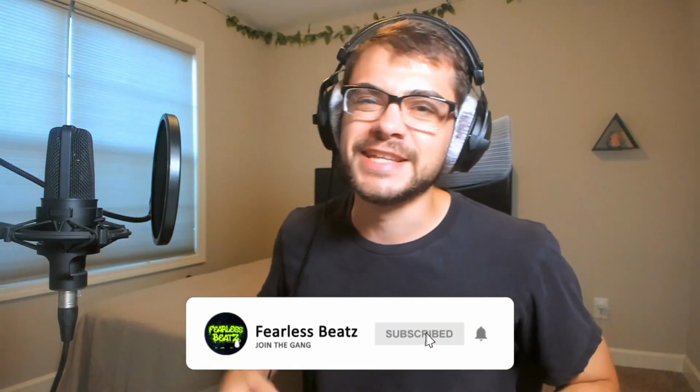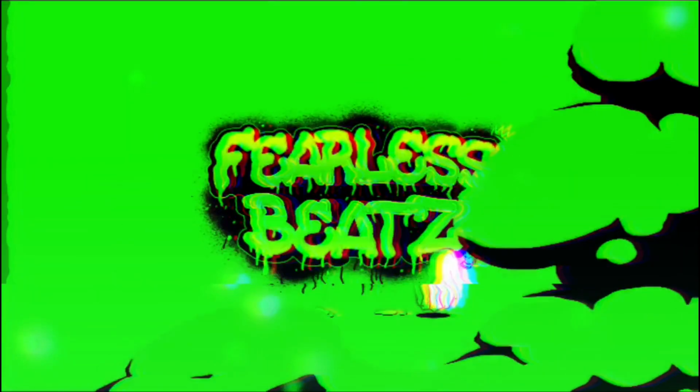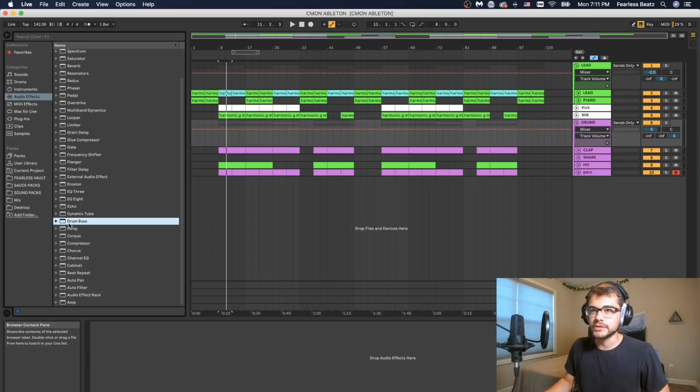So today we're going to take a look at the hidden plugin Drum Bus, which is the secret to getting your drums to knock in Ableton. Alright, so let's jump right into this. If you go into your audio effects, you'll notice Drum Bus is right here.